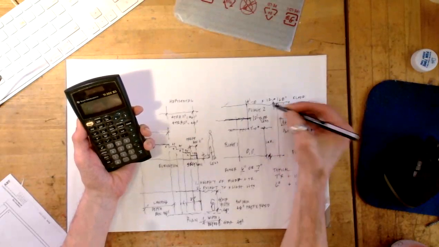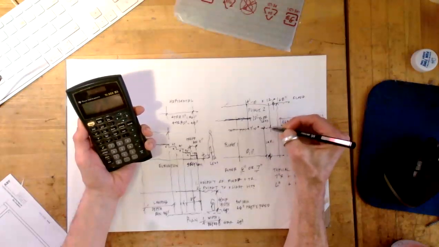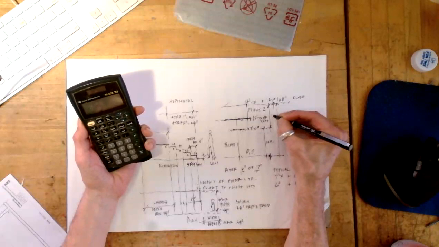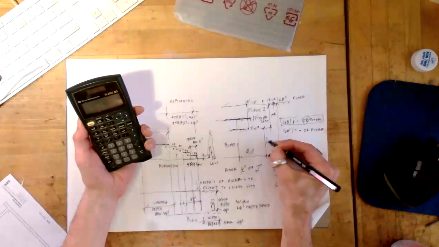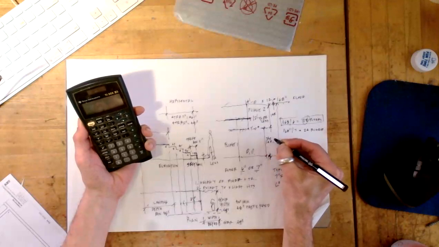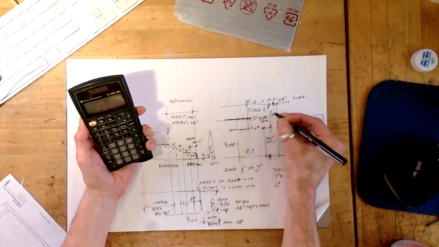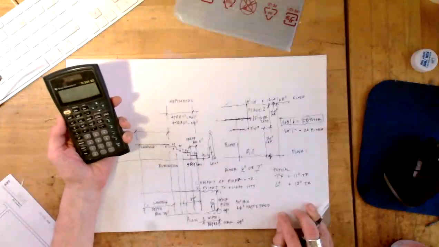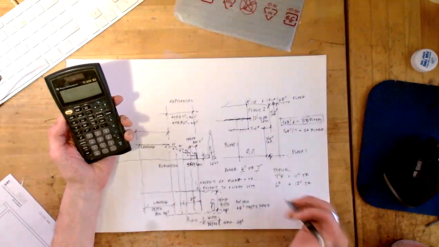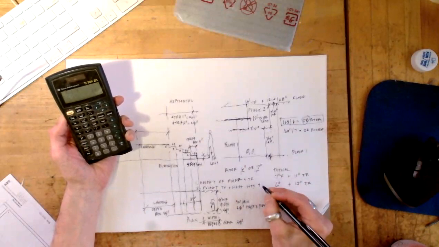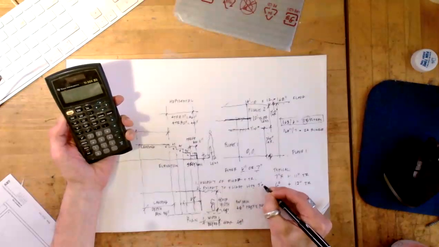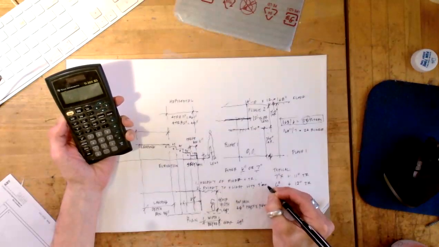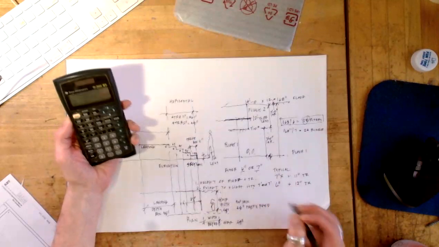And then flight 2 is going to be 14 risers. 7 feet, 7 feet. So the flight to flight heights are 7 feet and 7 feet.